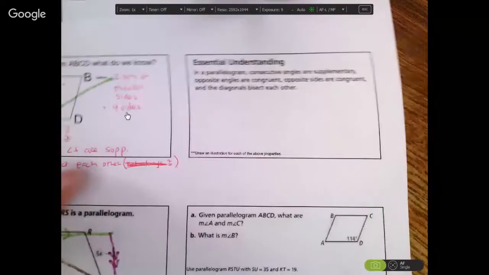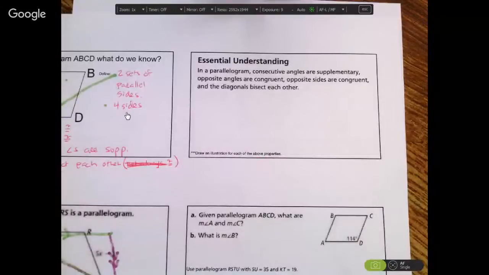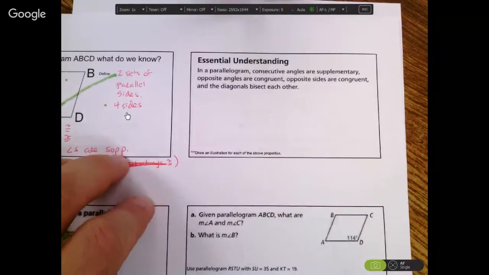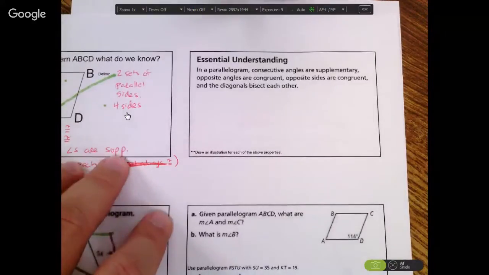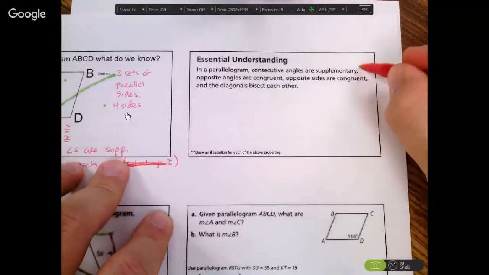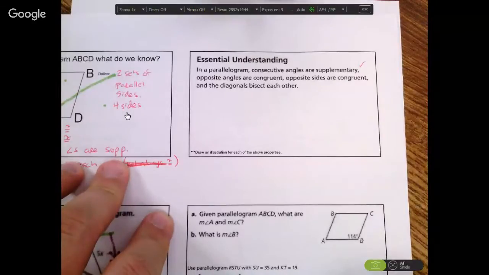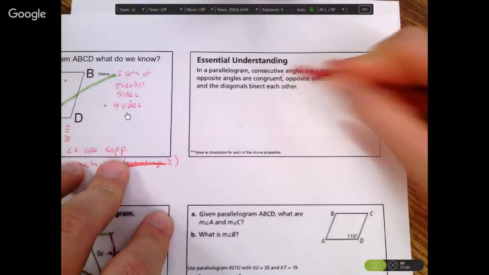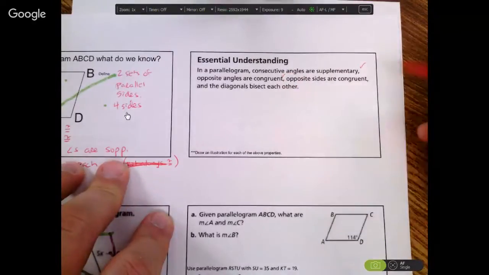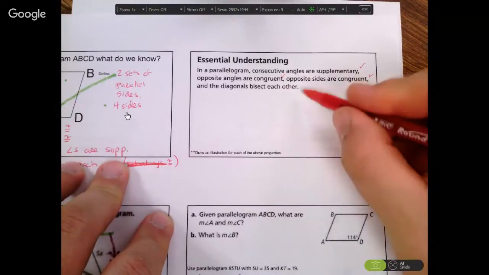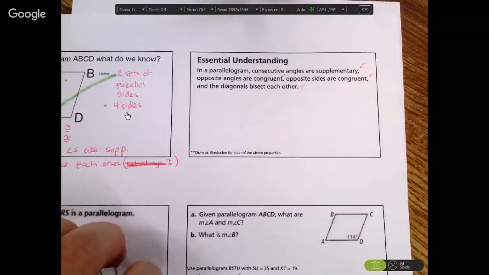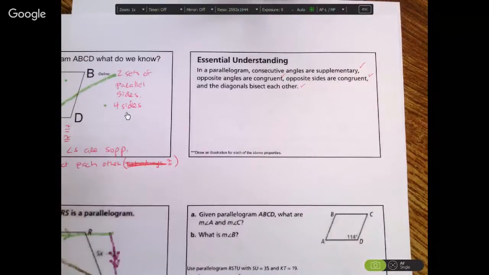So here's the essential understanding, basically repeating what we just said. Consecutive angles are supplementary. Opposite angles are congruent. Opposite sides are congruent. And diagonals bisect each other. I said draw an illustration, but we're going to move on for time's sake. Basically, you need to know those four things.